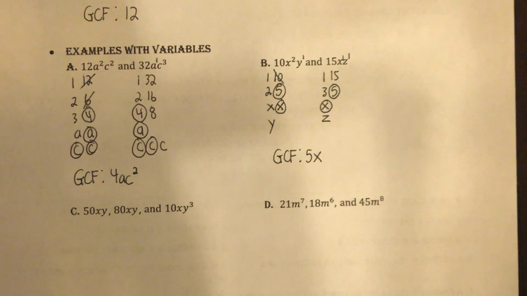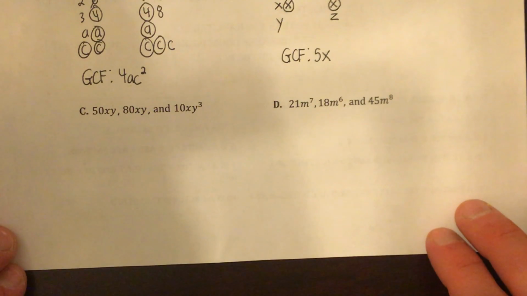All right, well, this is the part of the video I encourage you to pause it. Try example C on your own. Create those factor pair lists. Circle the greatest common factors and write it out for yourself. Once you're done, unpause it. Check your answer against mine. I'm going to continue forward, though, and finish up this example C.